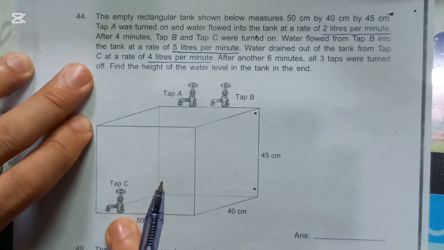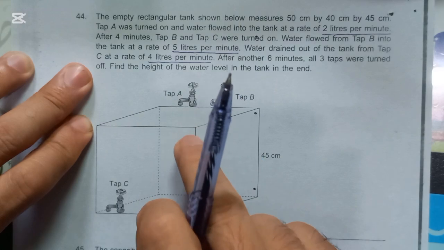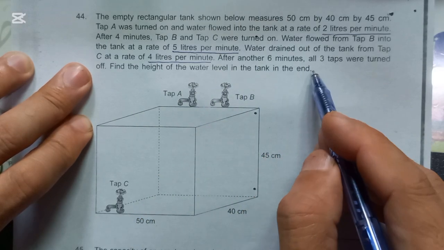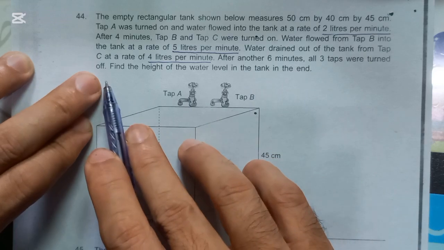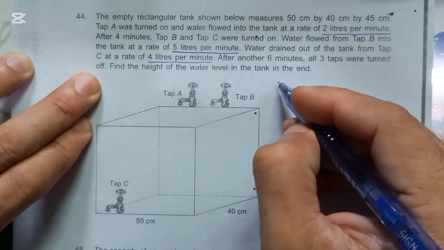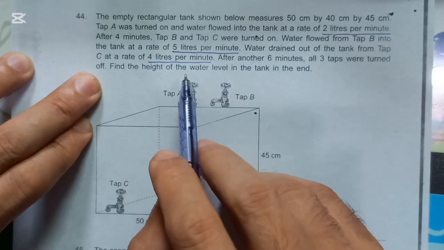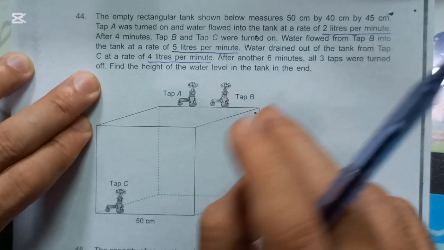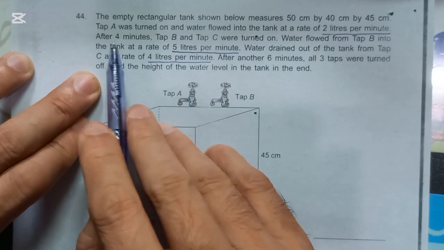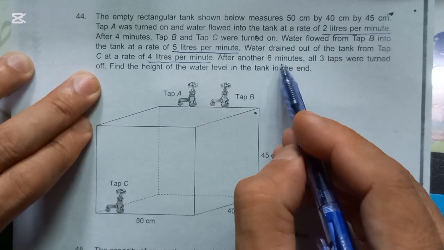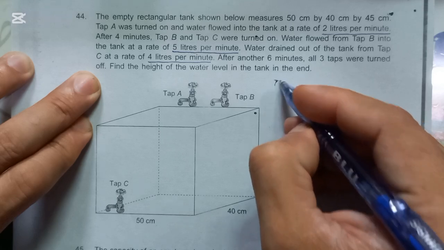Okay, this is the drainage tap and these are the filling taps. After another 6 minutes, all 3 taps were turned off. Find the height of the water level in the tank. Okay, so in total, tap A was turned on for 10 minutes, because first 4 minutes and then 6 minutes.